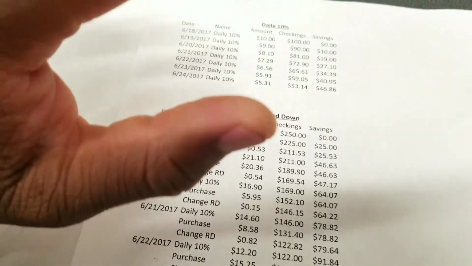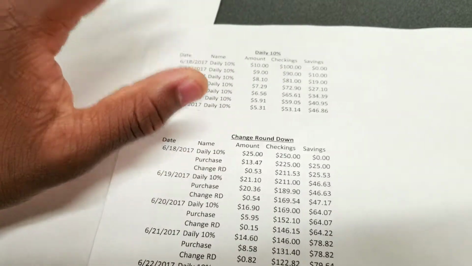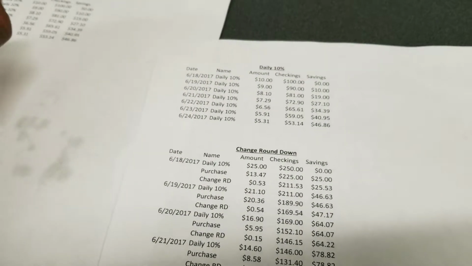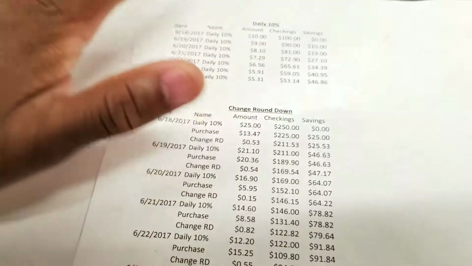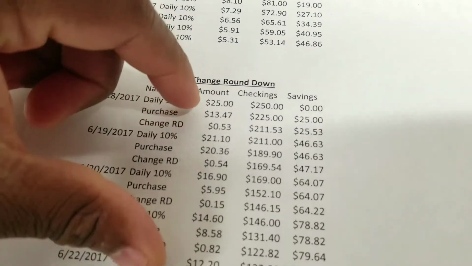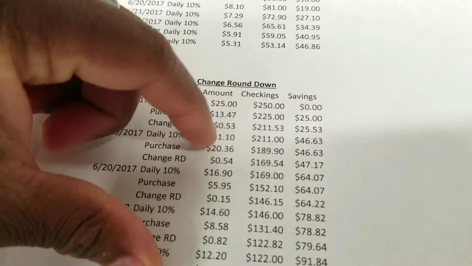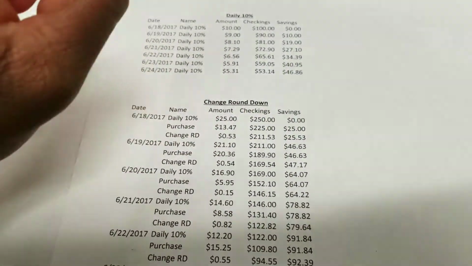And then after that, if there is any change balance left over, I'll transfer that over to my savings account. So that way I would have a flat, let's say, 250, or a flat 211, or a flat 289, you know. So it will be flat. It will be just a dollar amount with no change.